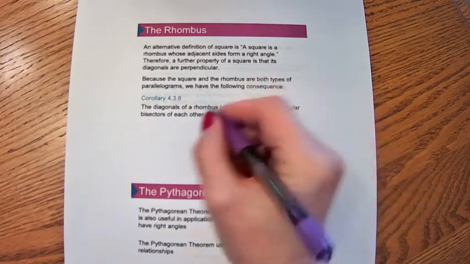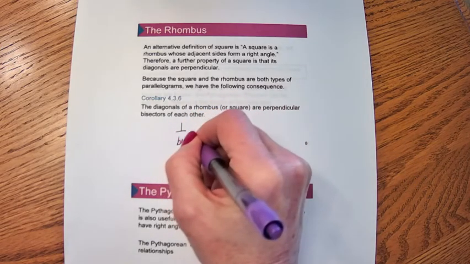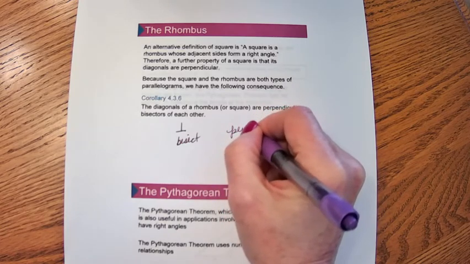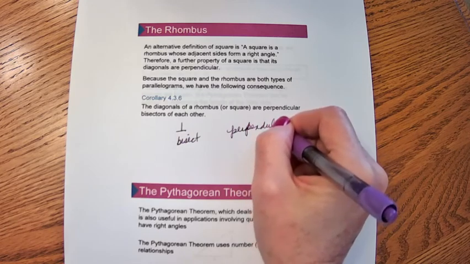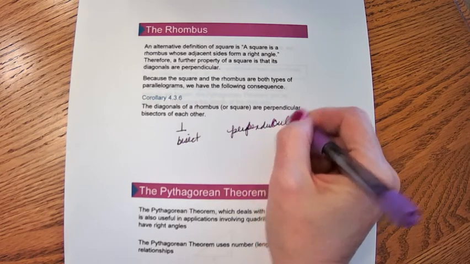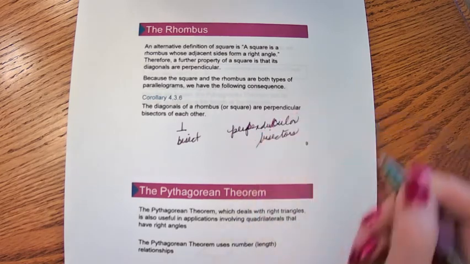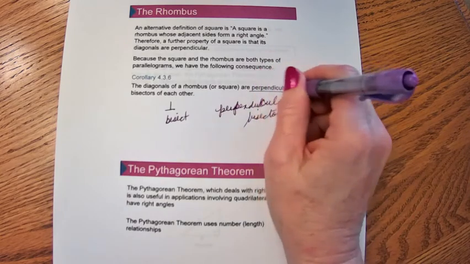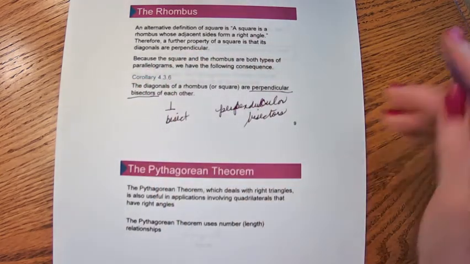We're putting both conditions together. Rather than saying they're perpendicular and they bisect, we're going to call them perpendicular bisectors of each other. That takes care of both categories at the same time.